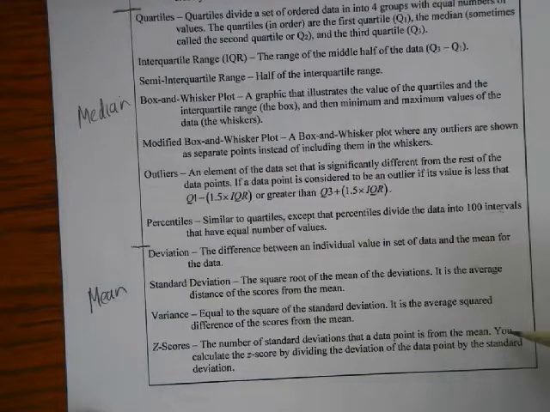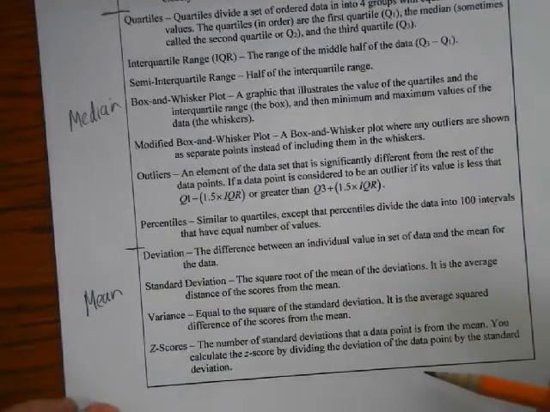But basically the data, I think it's 99.5% of all the data will be within three standard deviations. So plus or minus 3 standard deviations, that's the range of all data. So, or 99.5% at least.